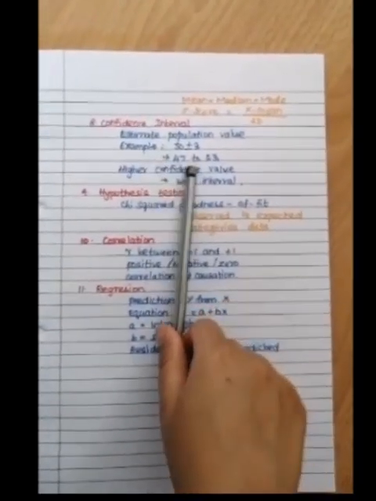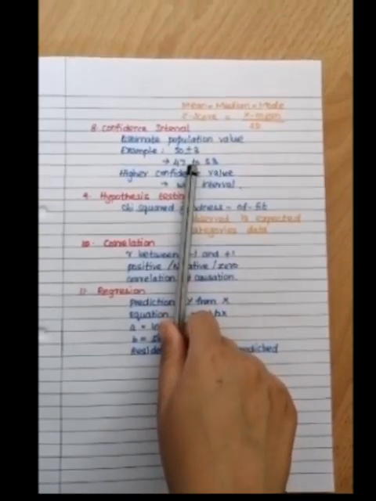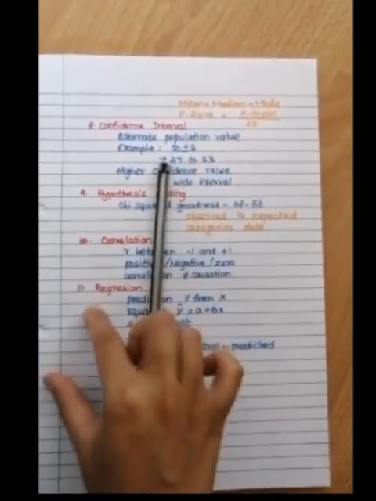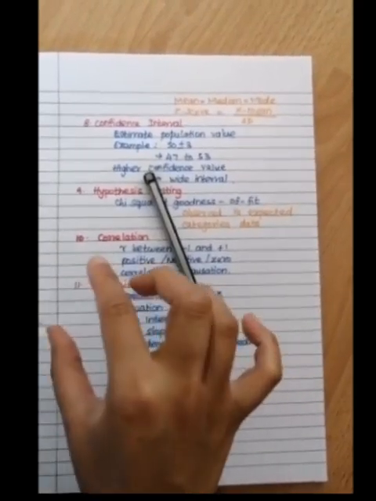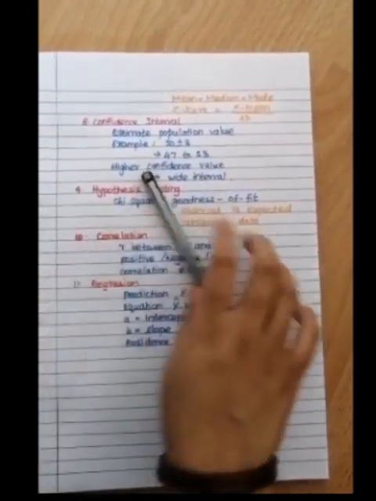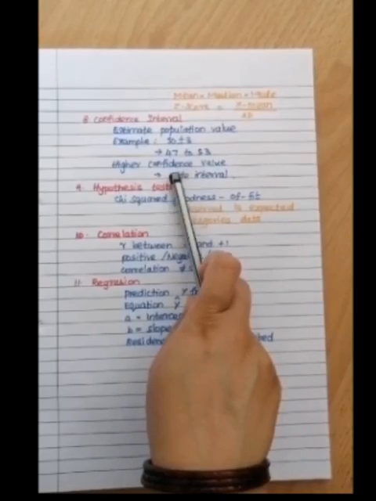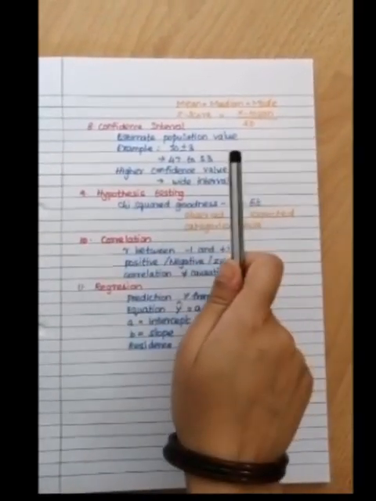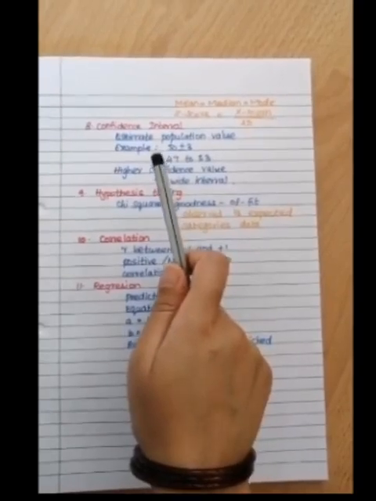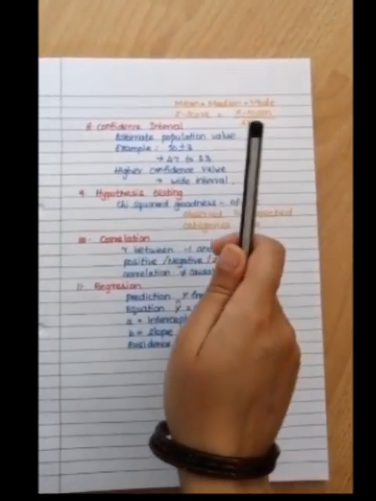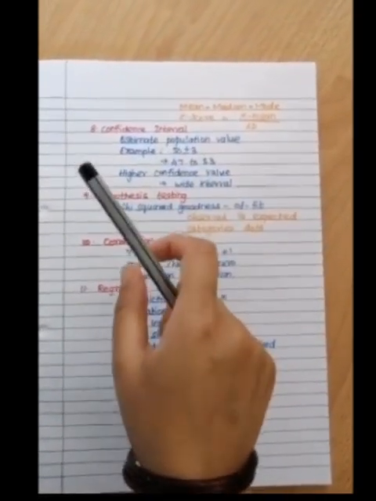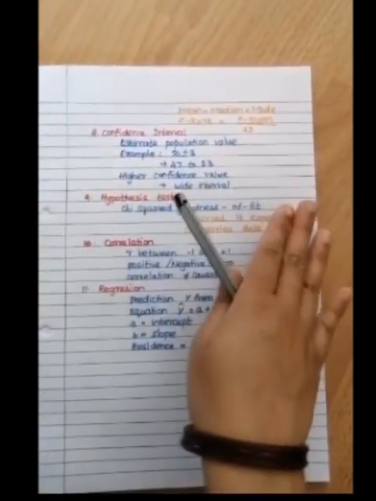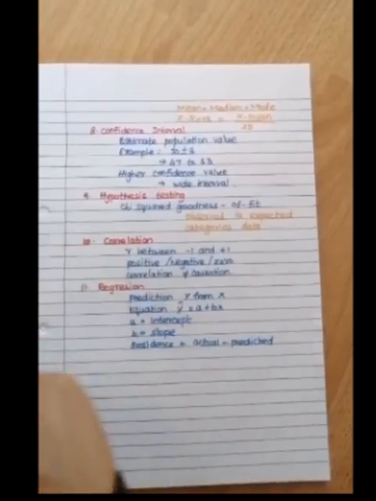Next, confidence interval. A confidence interval gives us a range of values that likely contains the true population mean. It's built using a sample, a critical value and a margin of error. A 95% confidence interval does not guarantee the true mean is inside, but if we repeat the process many times, 95% of those intervals would contain it.